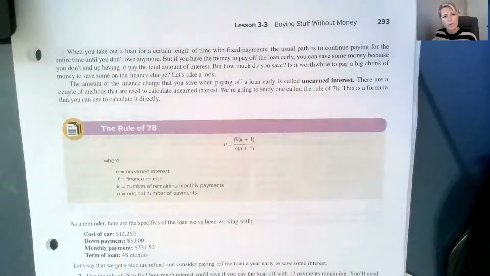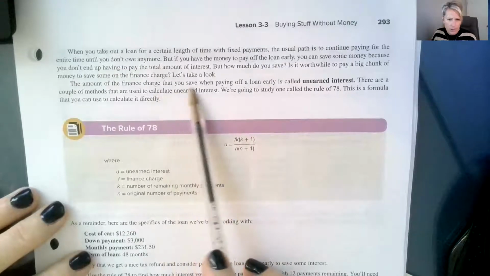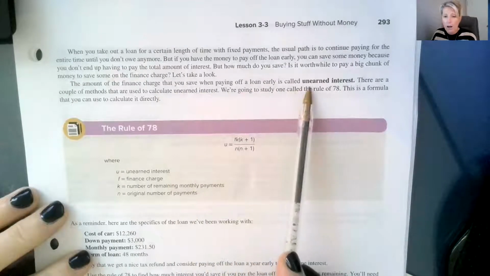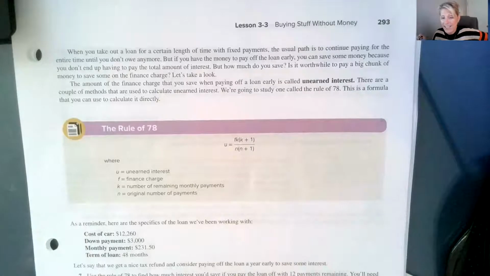Let's take a look. The amount of the finance charge that you save when paying off a loan early is called unearned interest, because the bank hasn't earned it. You're paying it off before they've earned that money from you. There are a couple of methods used to calculate unearned interest. We're going to study one called the rule of 78. This is a formula that you can use to calculate it directly.